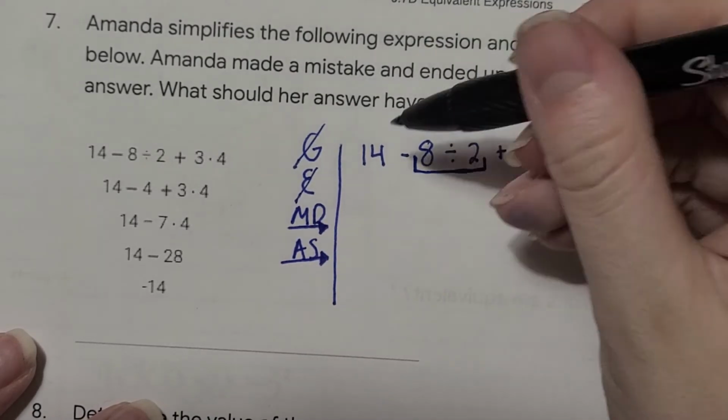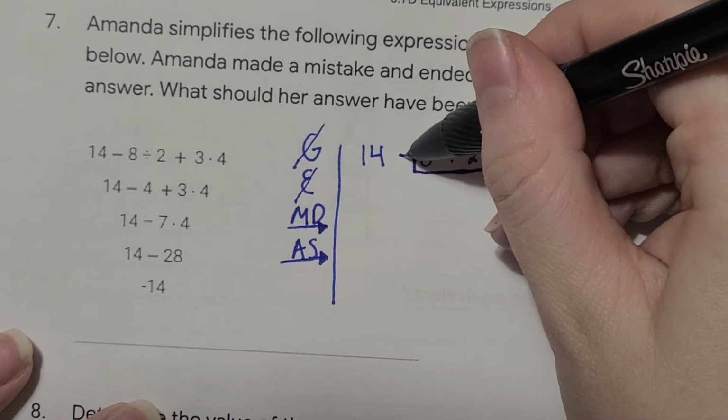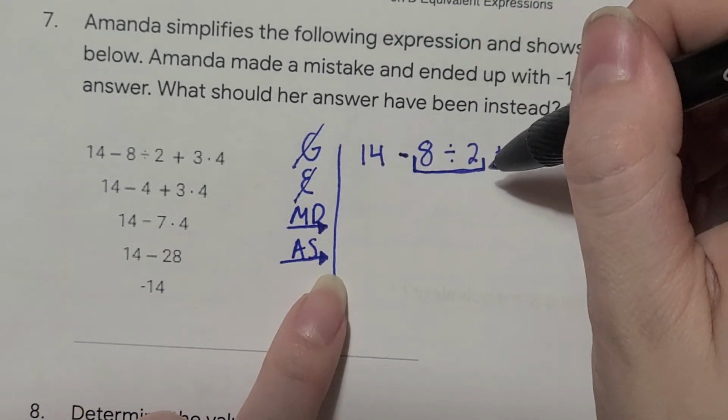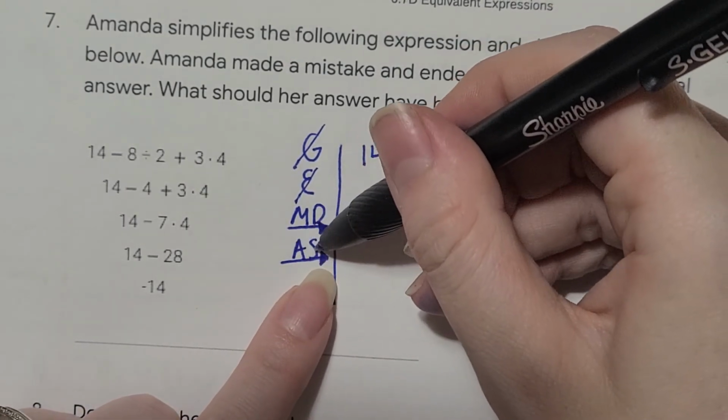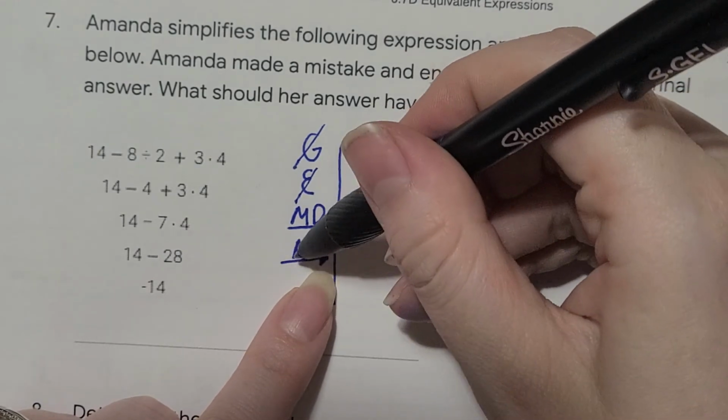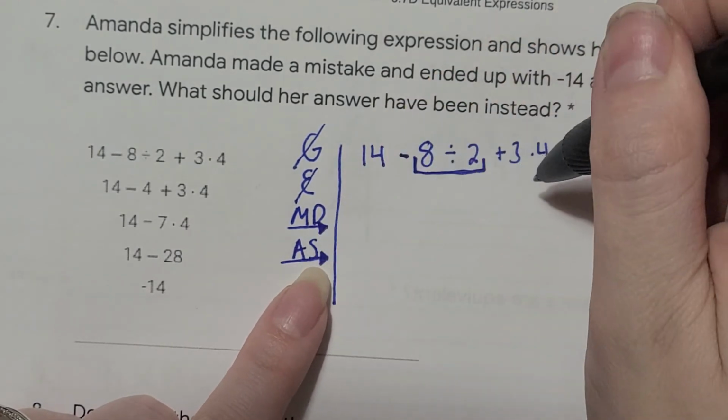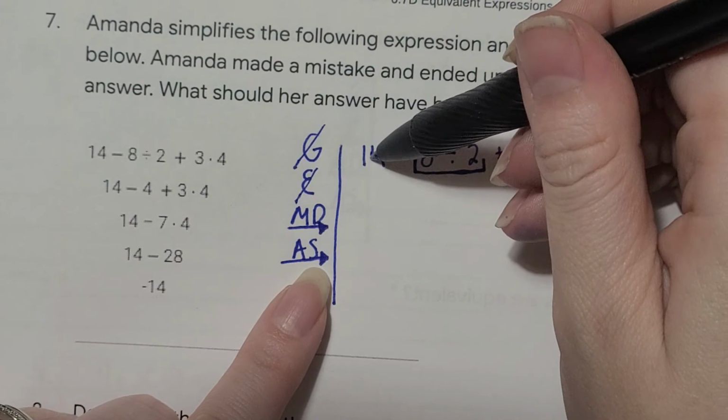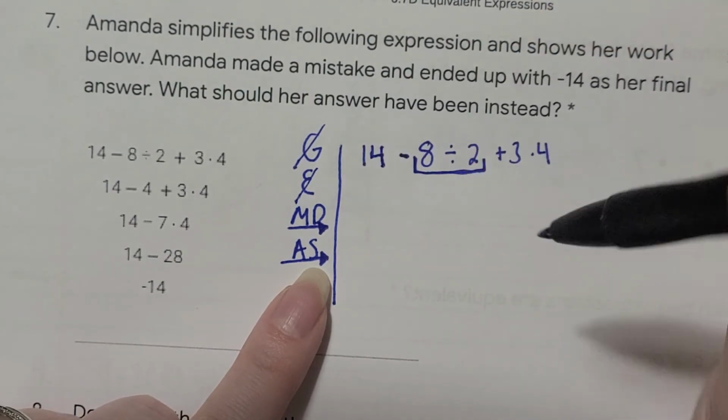Okay, so again, if subtraction comes farther to the left in the problem, even though it says A or S and S is second, that doesn't matter. You add or subtract in the order that you come across either one from left to right.